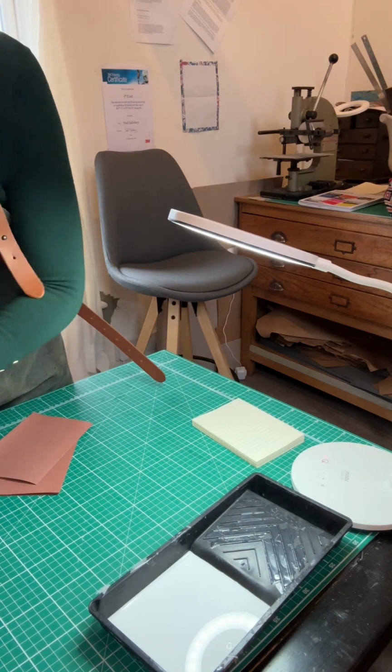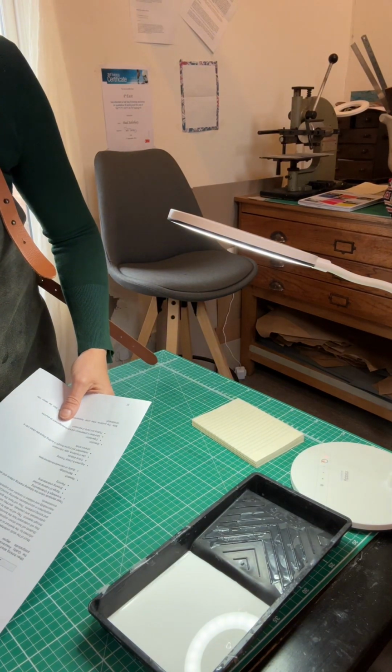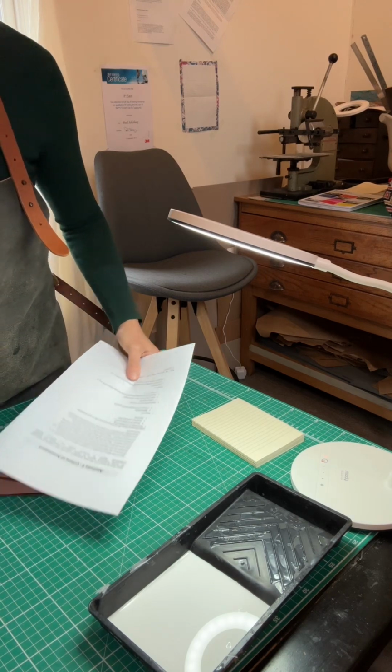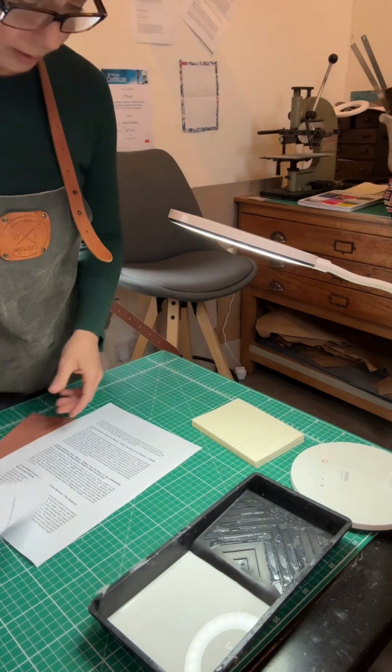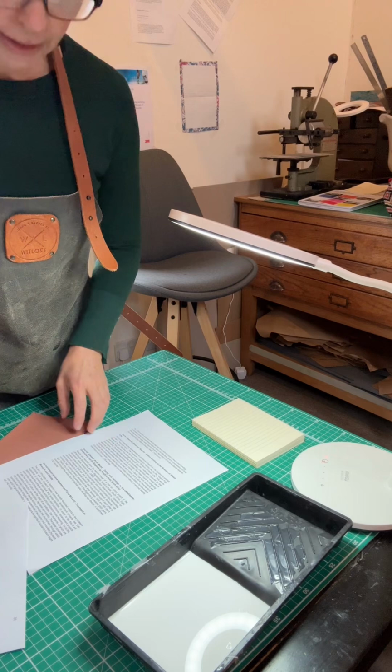Then I need a couple of waste sheets. My dissertation finally came in useful.